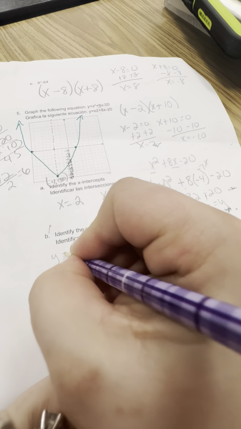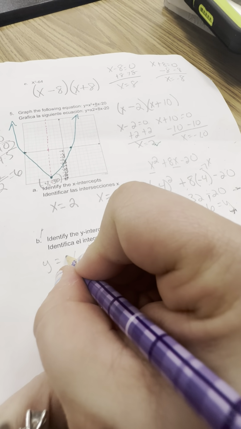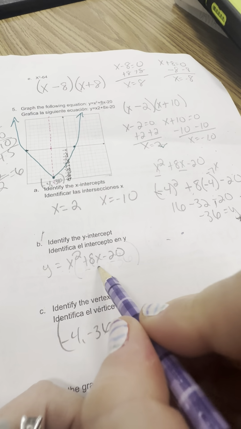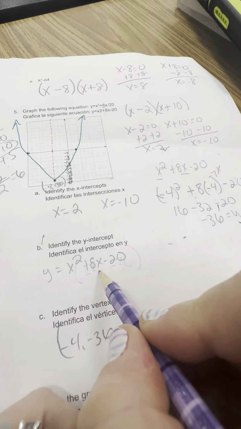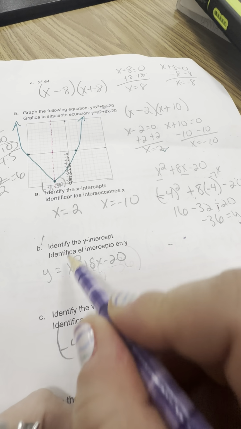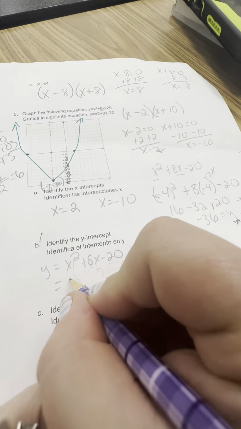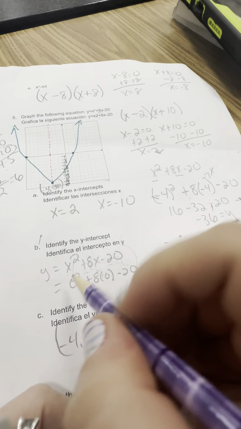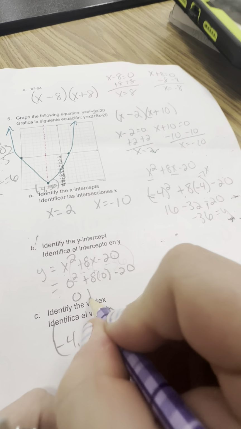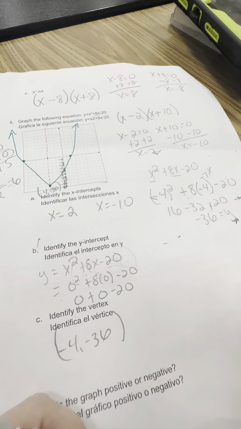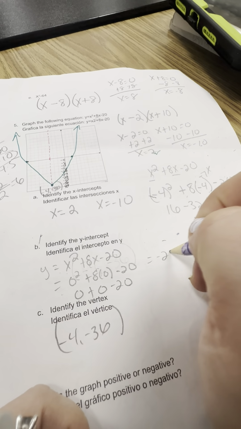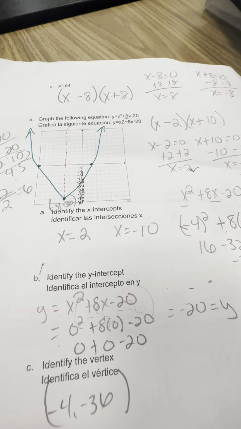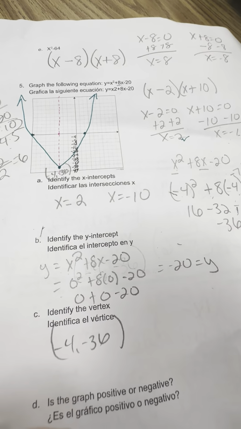So we have our y equals, again, x squared plus 8x minus 20. Every time we see these x values, we're going to replace them with zeros because we're not trying to move left and right, we're just trying to move up and down. So this becomes 0 squared plus 8 times 0 minus 20. 0 squared is 0, 8 times 0 is 0, minus 20. So what we're left with is negative 20. So our y-intercept then is negative 20, which is also reflected on the graph.